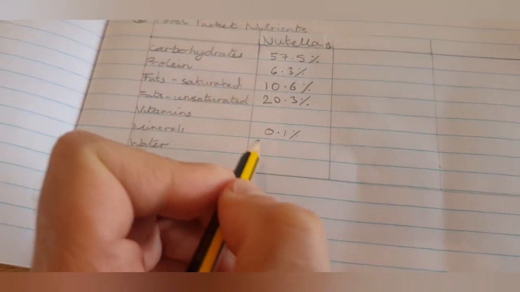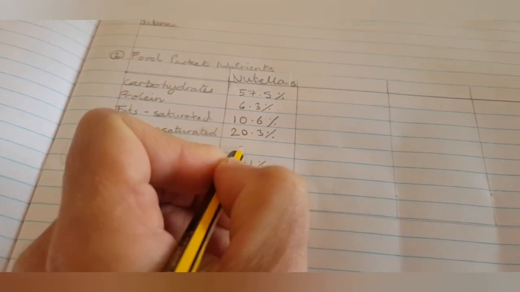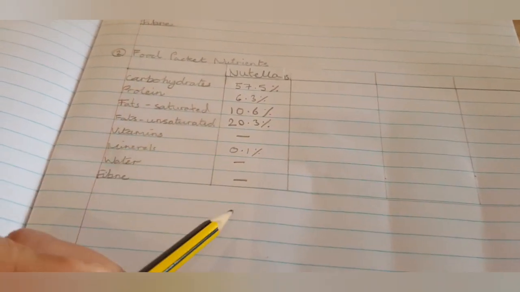And then we don't know about, oops, I'm not showing what I'm doing here. We don't know about fibre, and we don't know about water, and we don't know about vitamins. So I'm just going to put a little dash there, and that just tells me that I don't know.